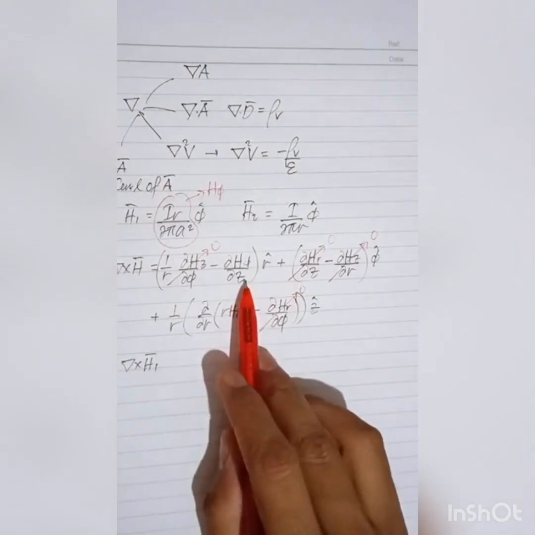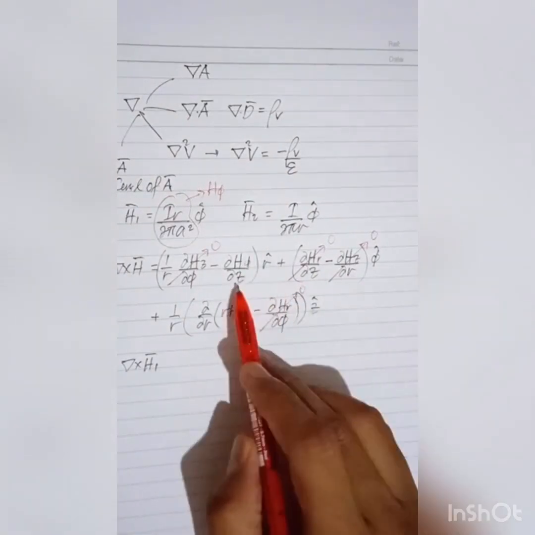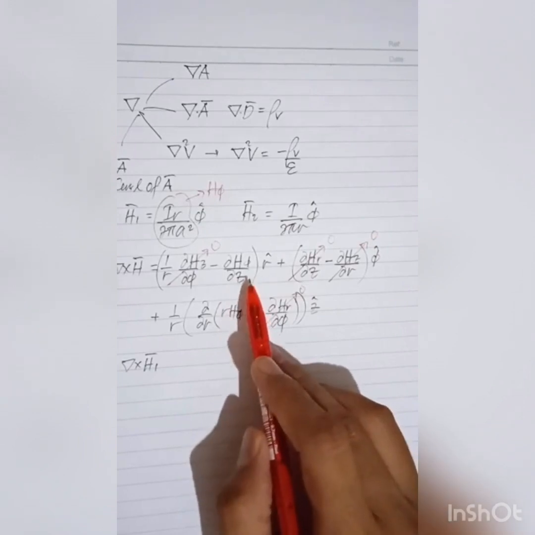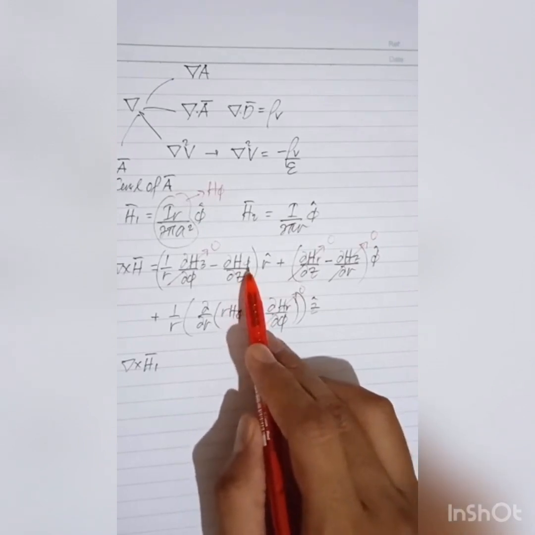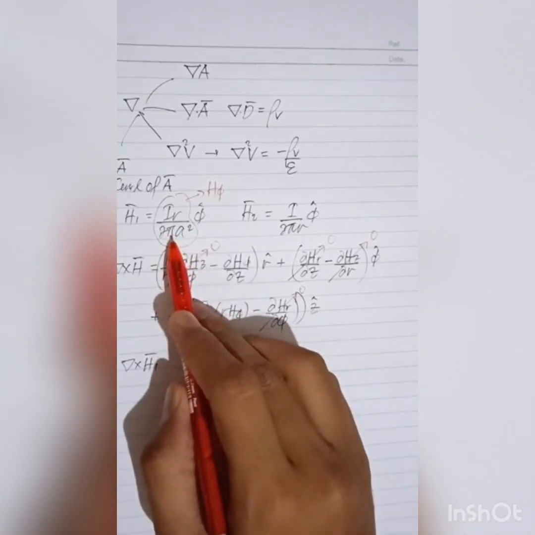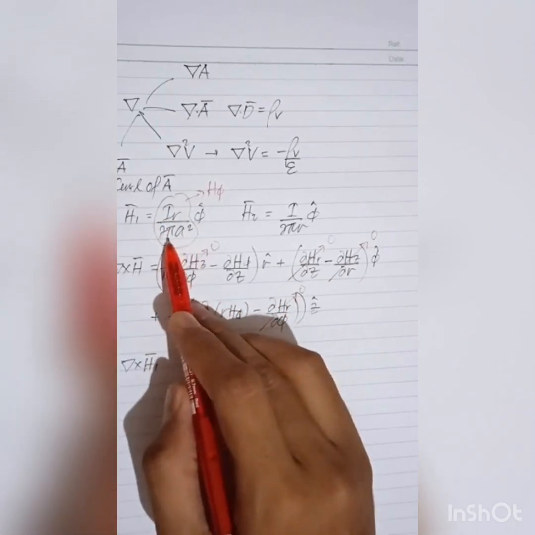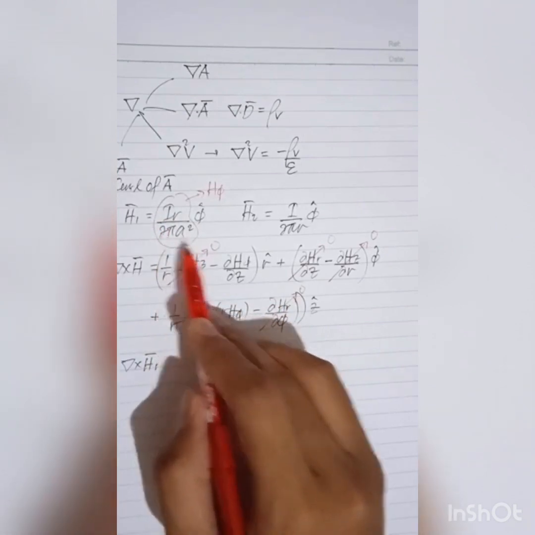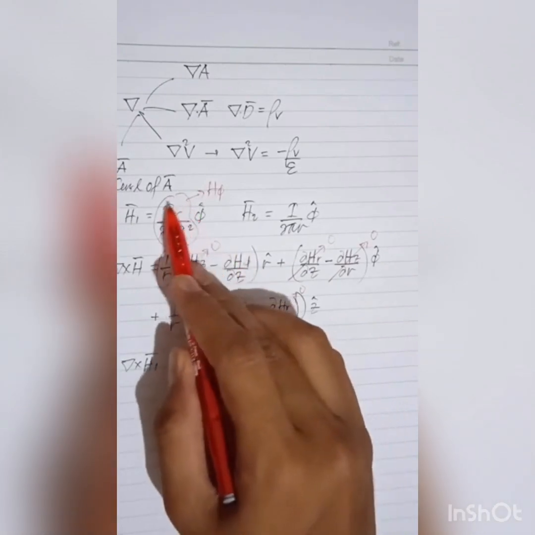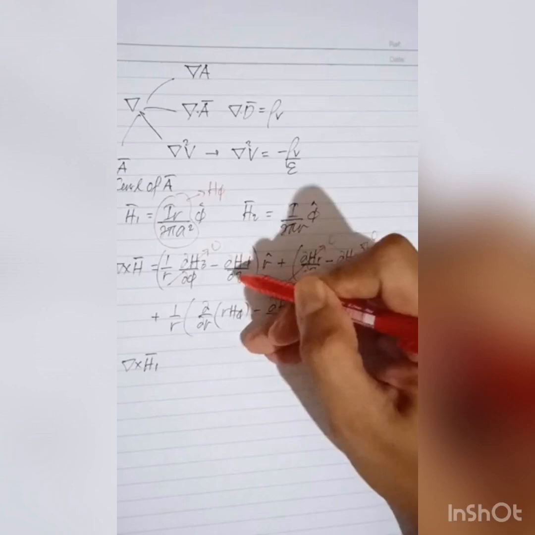So now look at carefully to these two left components, up here and down there. This one, even though we have H phi, we are going to differentiate over dz. However, in this H phi equation we don't have any z variable, so if you differentiate the whole term over z, we also will have a 0, isn't it?